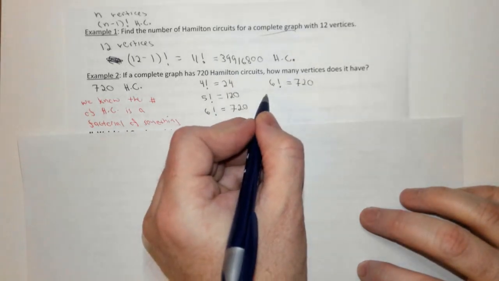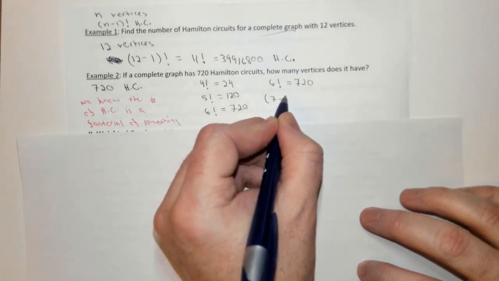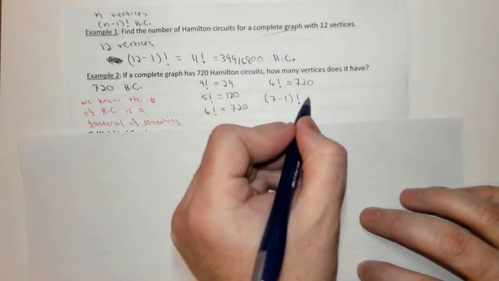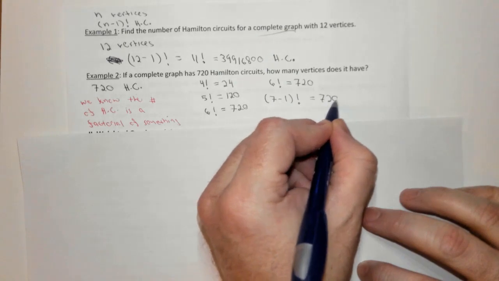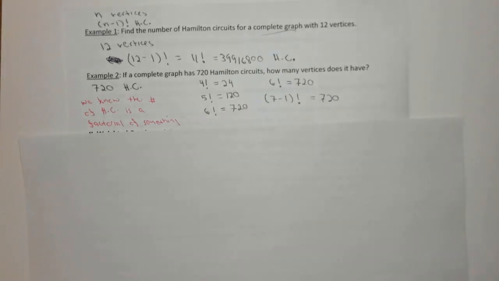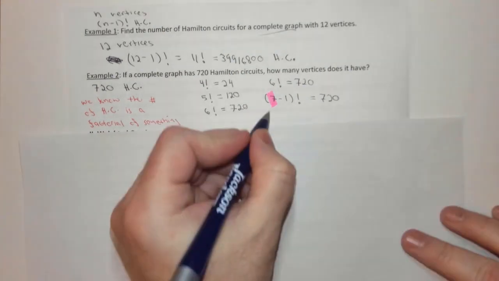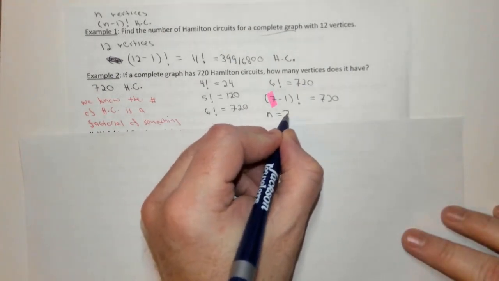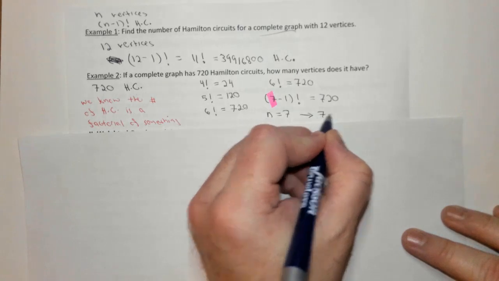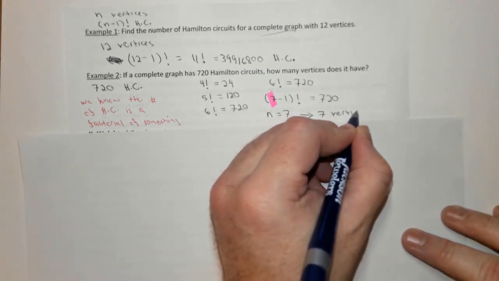So that is 7 minus 1, because 6 is just 7 minus 1. And so this number here is our n. So n equals 7, which means it had 7 vertices.